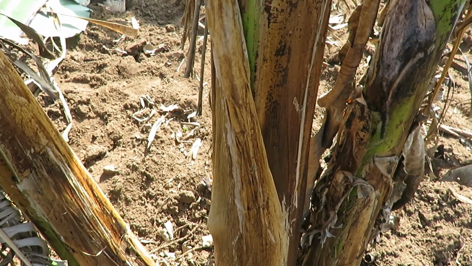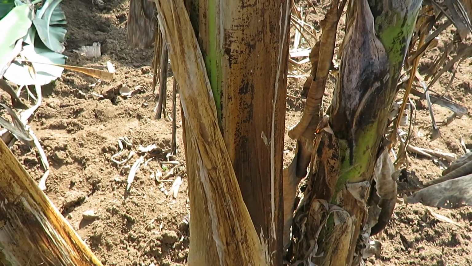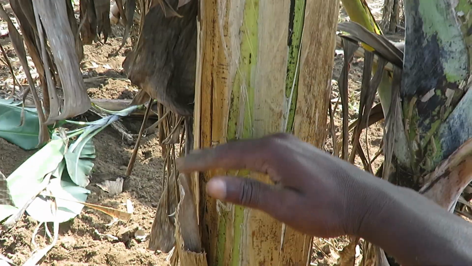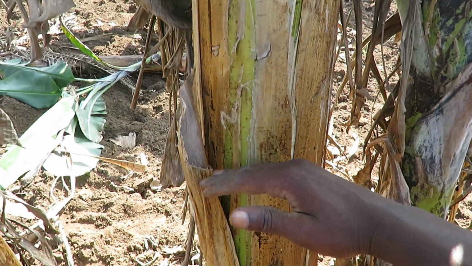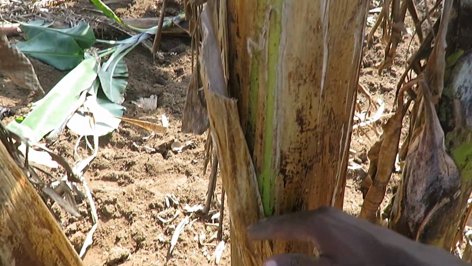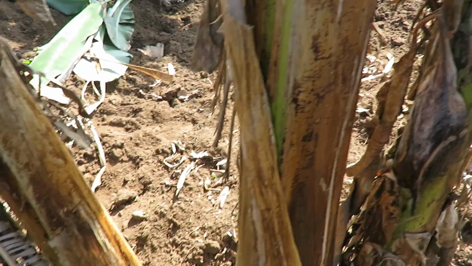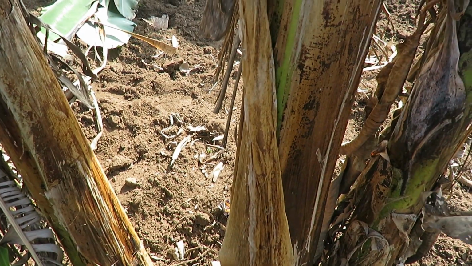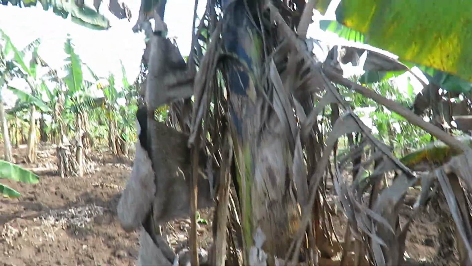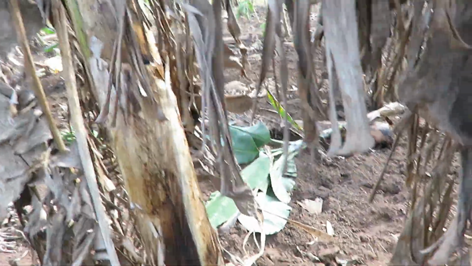You leave at least 3 suckers, have the mother, which is the top, then the next one the daughter, then the emerging one. That's how we do it. And yeah, the next thing we are going to do here is trim these leaves off, and also trim this pseudo stem.